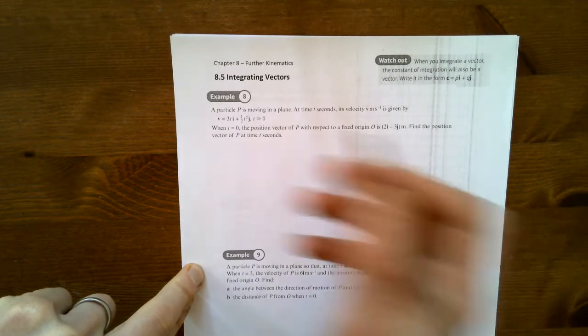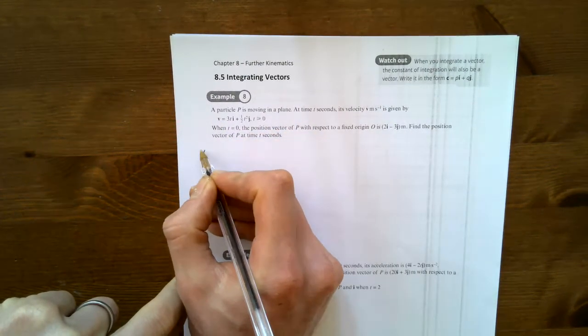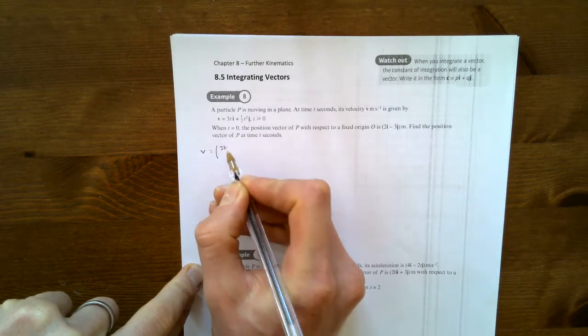Welcome to the final video for chapter 8 and the final video for year 2 applied. It's 8.5, integrating vectors. In this video we'll be integrating rather than differentiating like we did in the last one. Here we've got this velocity given in i and j form. I'm going to write it as a column vector.